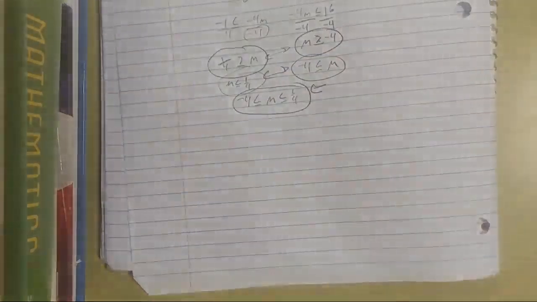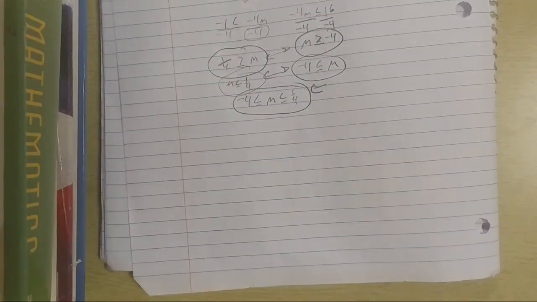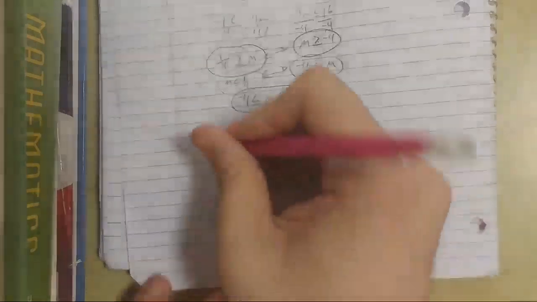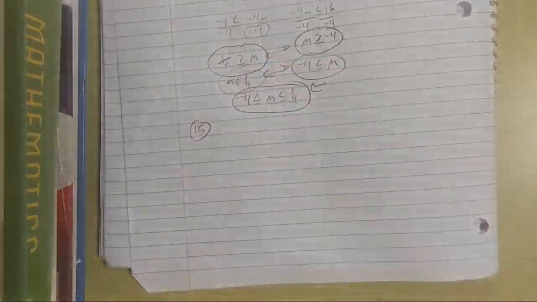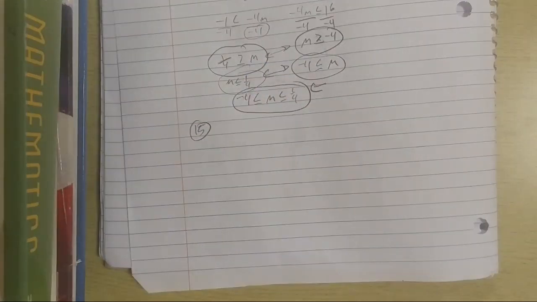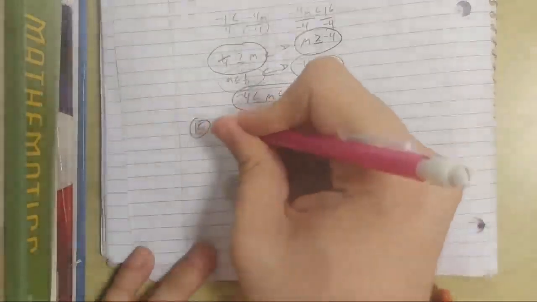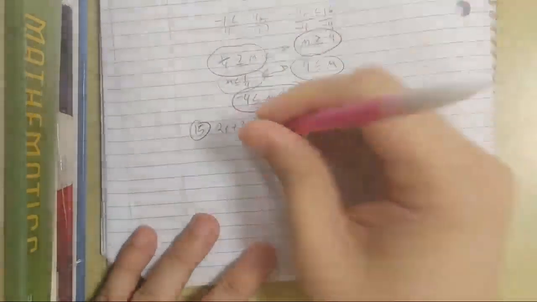They're already split up, and there's really less confusion about it. So I'm going to look for, give me an or. So let's do number 15. Number 15. So let's do number 15, which is 2r plus 3 is less than 7. Less than 7.